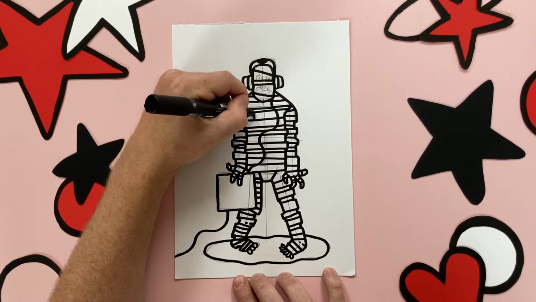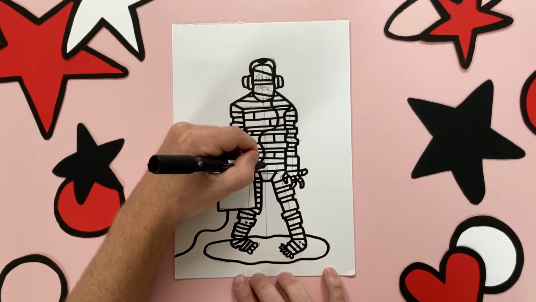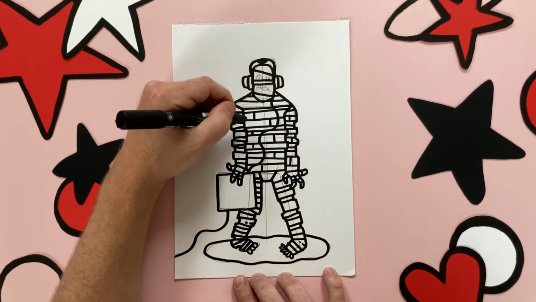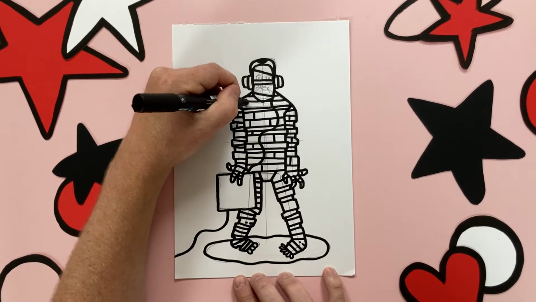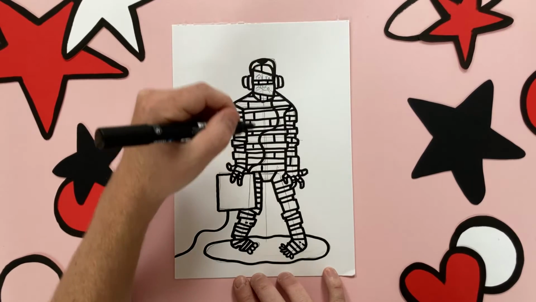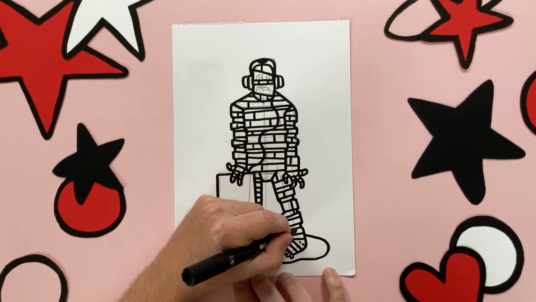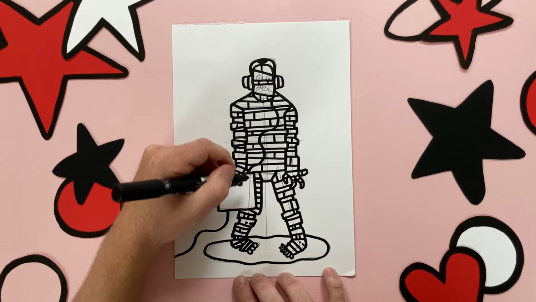A bit like a brick pattern on a building. Just do some little lines, just add that extra bit of detail and look like the bandages that are wrapped around old Hector here. On his face as well. I'll come to the face next. Just make them a bit more sporadic, so they don't have to be like every other line.